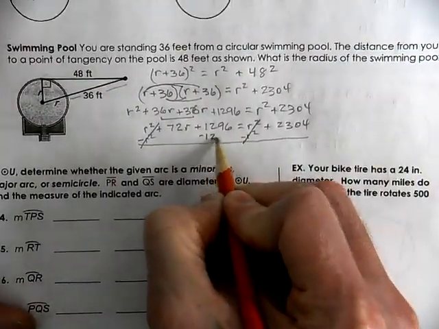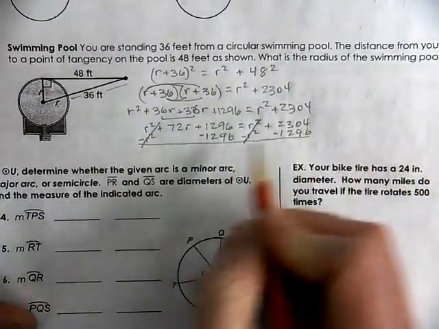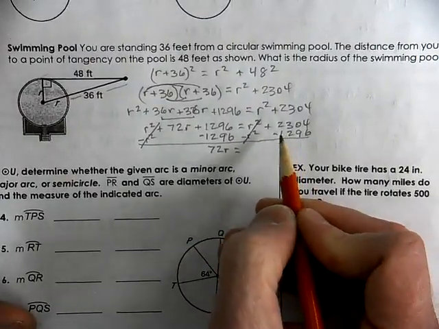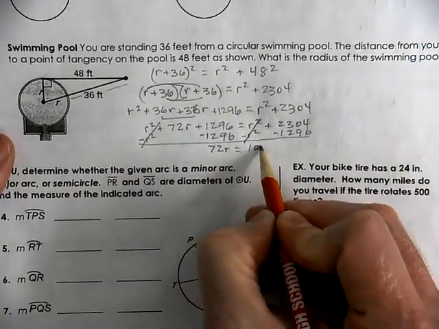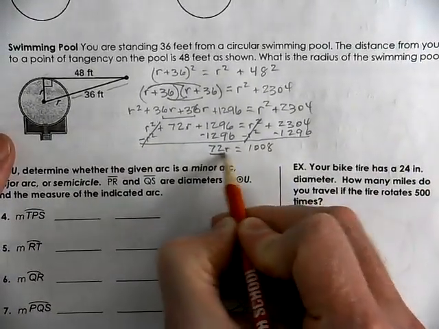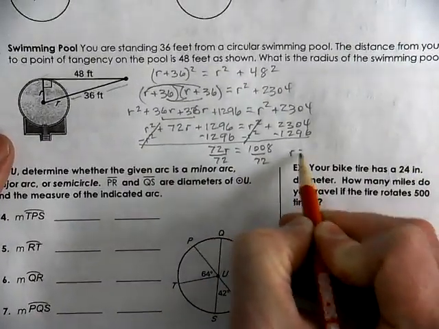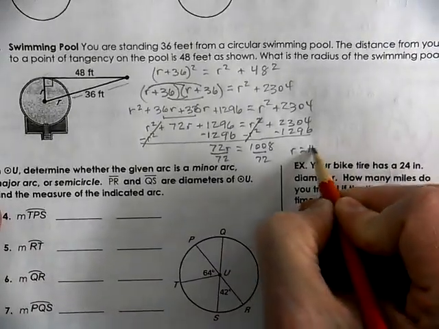You need to bring your other like terms over. That leaves us with 72r equaling 1008. And the final thing we need to do is divide by our 72, and that gives us 14.